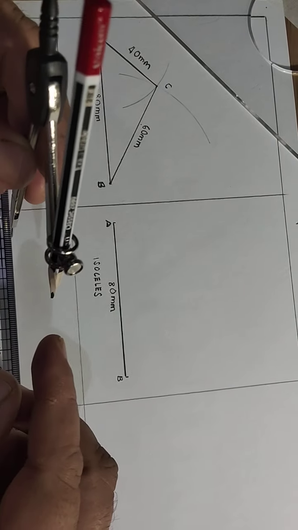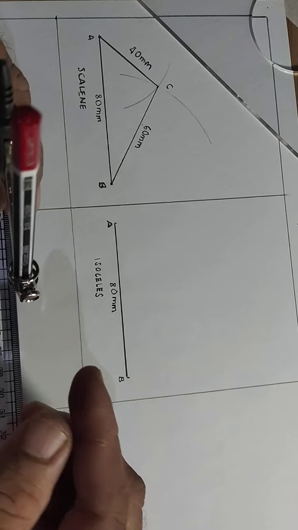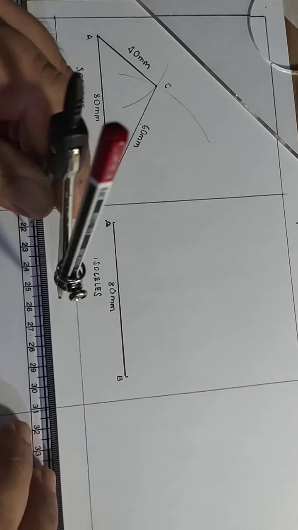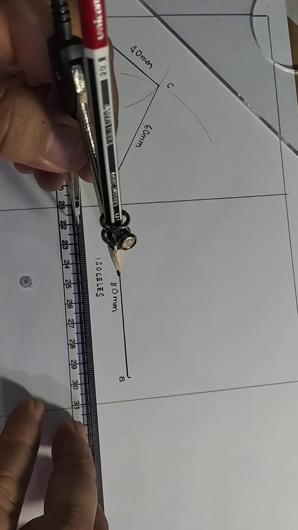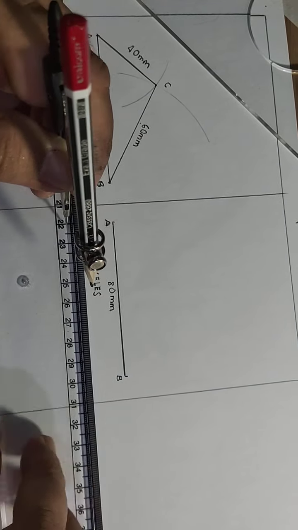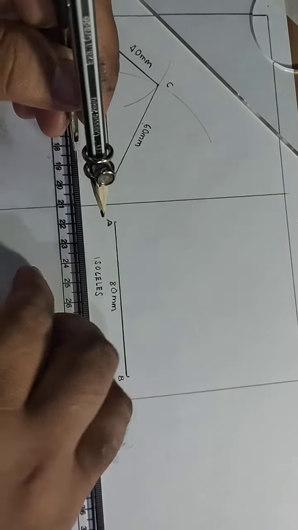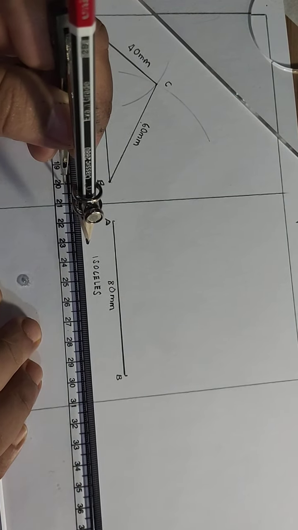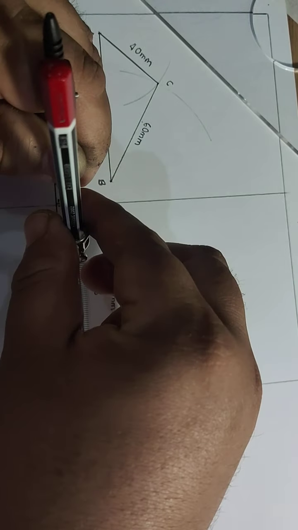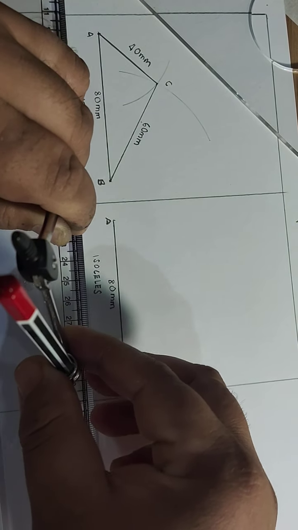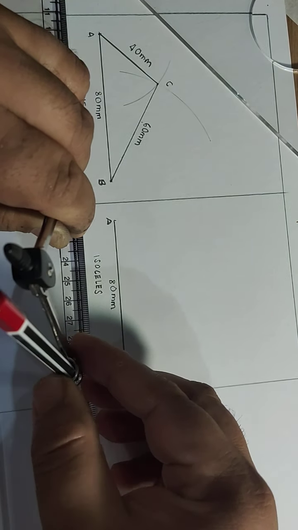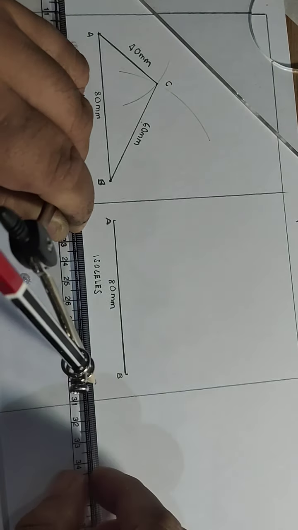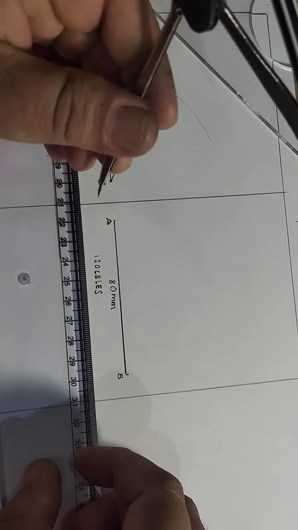We want the leg to be about 100 millimeter long.